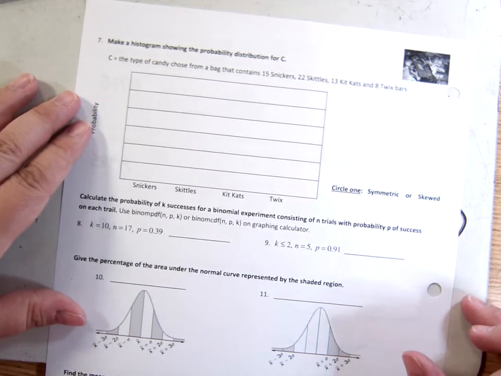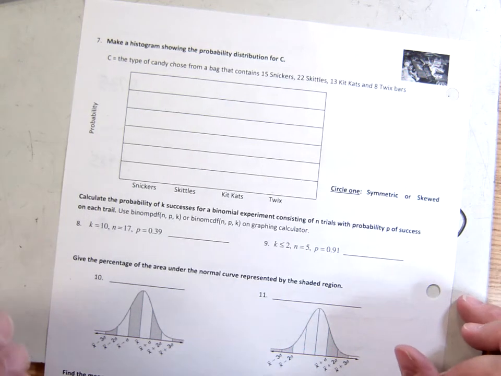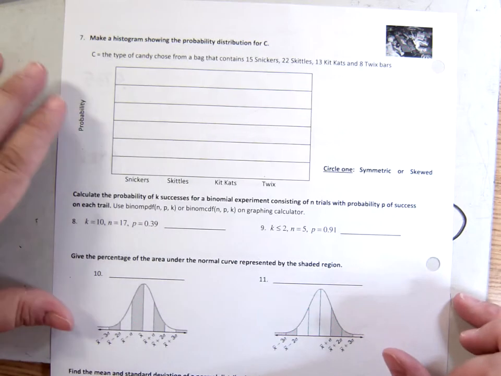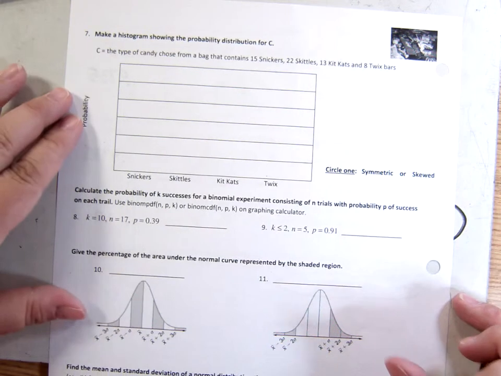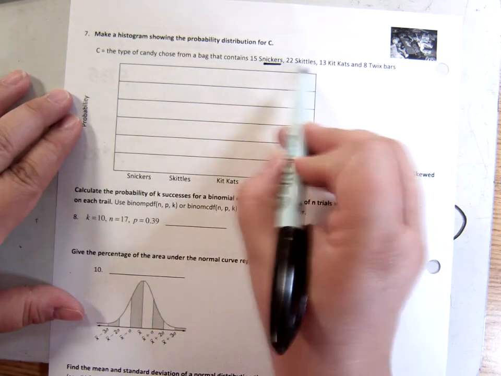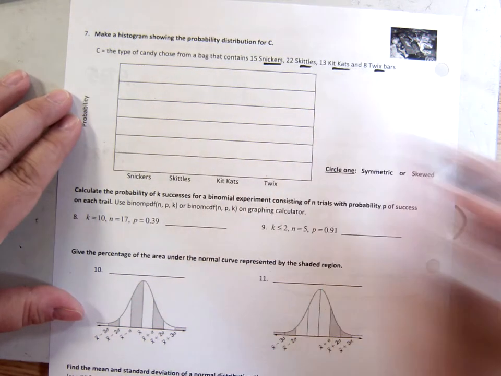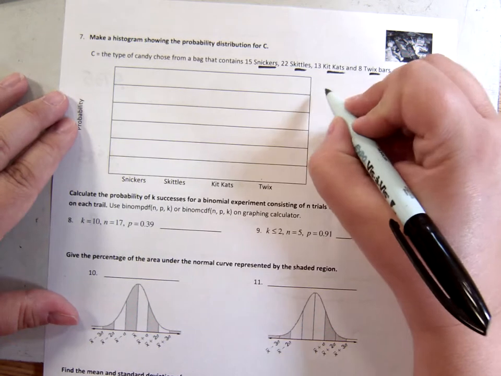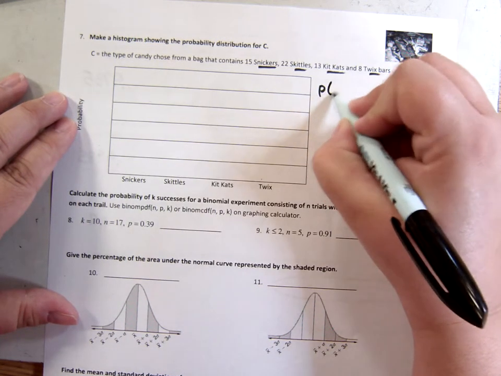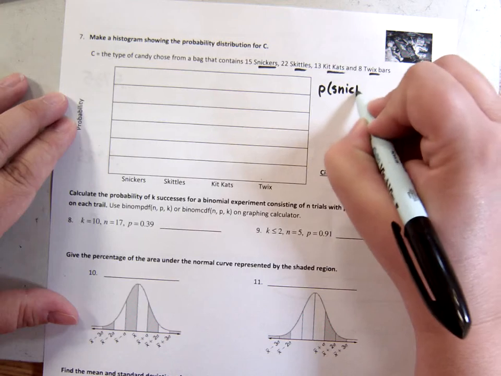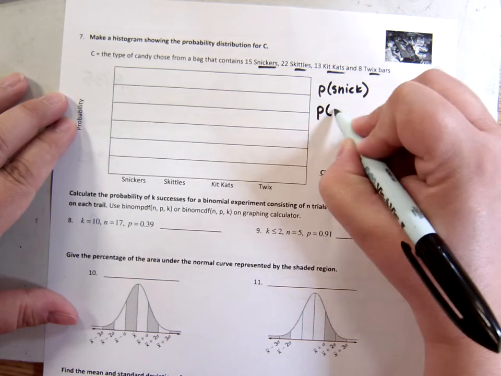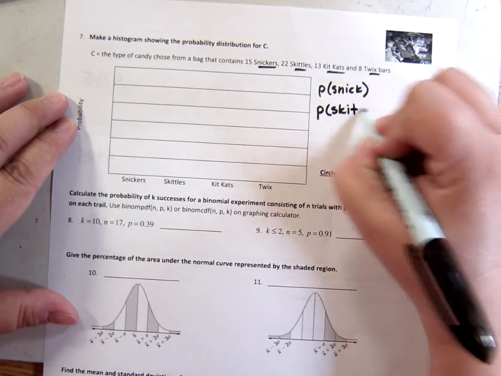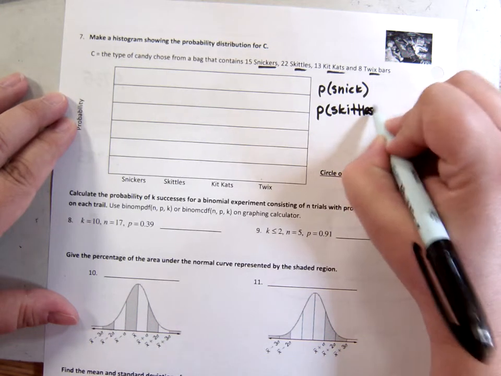All right, on the back, make a histogram showing the probability distribution for C. First thing you have to do on these is figure out what your sample space is, like what all the possibilities are. The possibilities are Snickers, Skittles, Kit Kats, and Twix. So I'm going to have a little chart here, probability of a Snickers, probability of a Skittle, probability of Kit Kat, and probability of Twix.